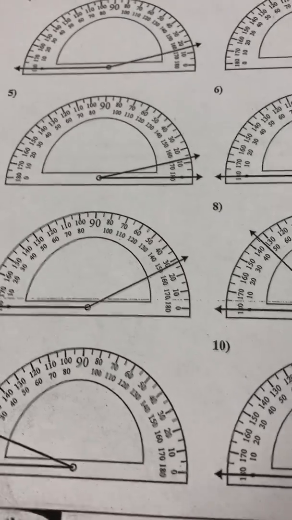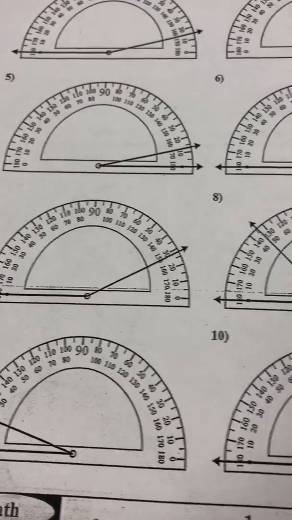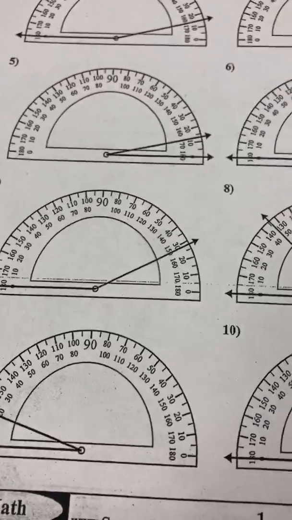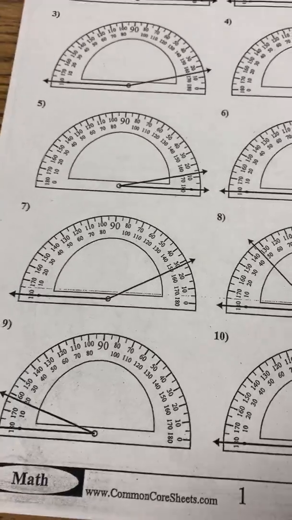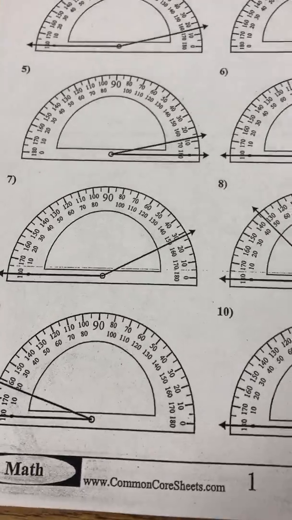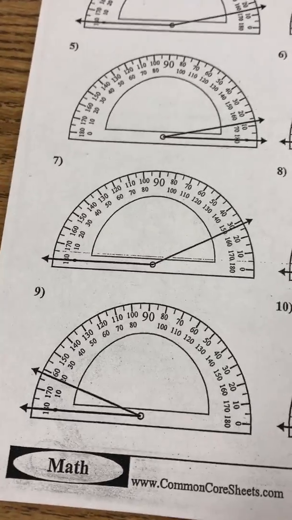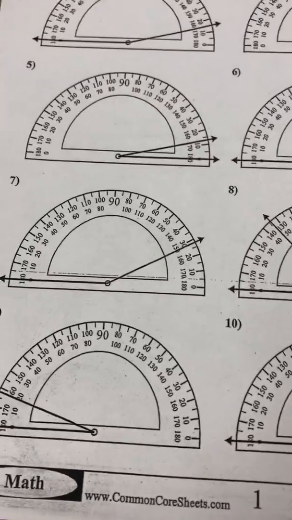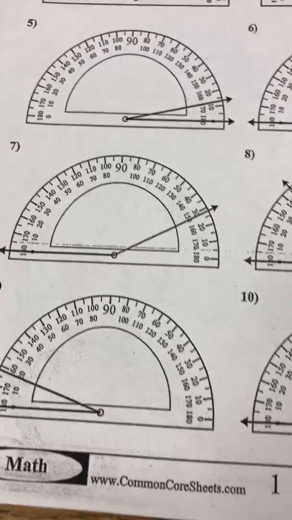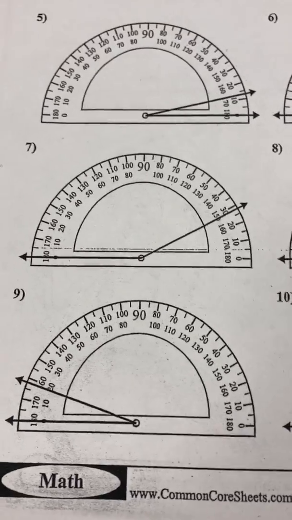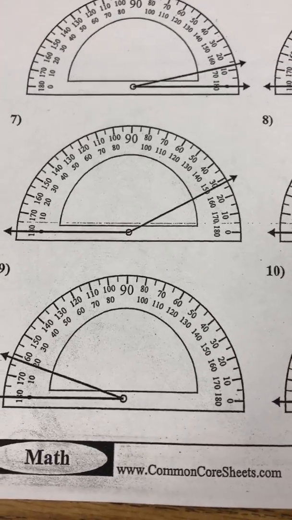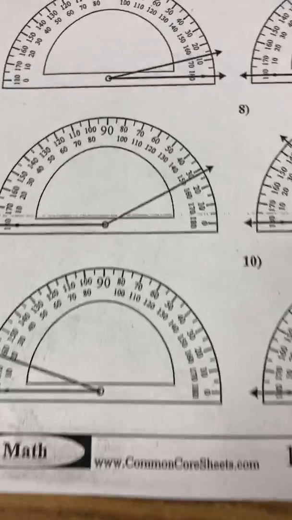Right, my lovelies, today we get to work on measuring angles to the exact degree, not just putting them in their right category of acute, obtuse, or right, but actually getting the exact degree that it is. And to do that, we have to use a tool called a protractor. So this is a half circle protractor here, and it is the most common tool we are going to use to measure the exact degree of an angle.